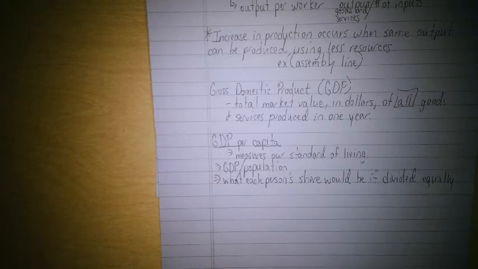Anybody got any questions between what GDP is and then GDP per capita is? GDP is the amount of stuff we produce on a yearly basis, all of it. GDP per capita is what we produce divided by the population to get an average of what the standard of living would be. When you see per capita, think standard of living. Does everybody understand that? Okay.